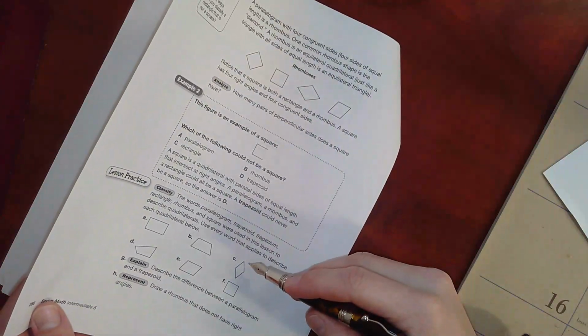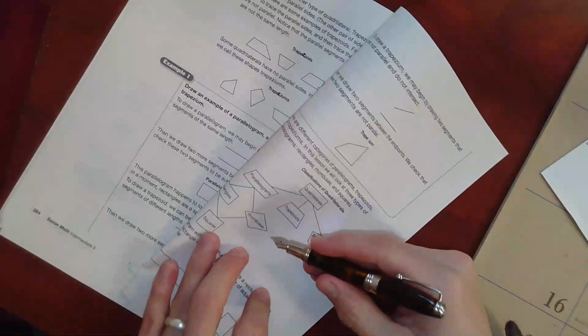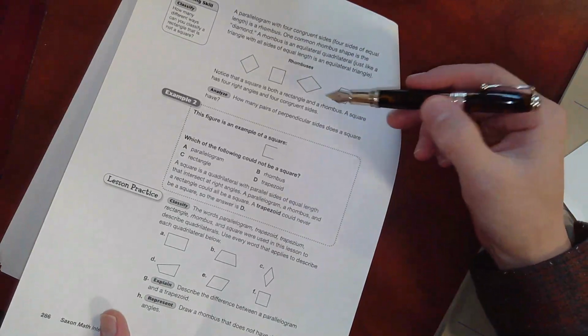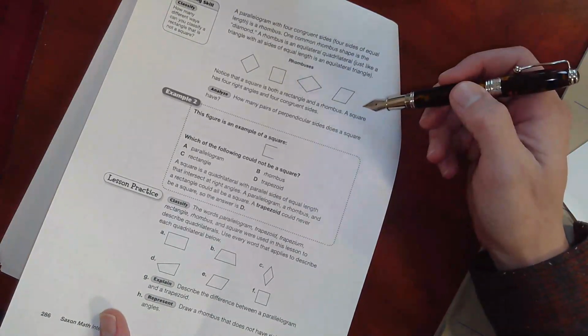is it also a rhombus? E is a rhombus. So if I look at it like this, right? I think it's also a rhombus. A square is both a rectangle and a rhombus. Yeah. So a square is a rhombus as well as a rectangle. Yeah, so this parallelogram is also a rhombus. Okay.